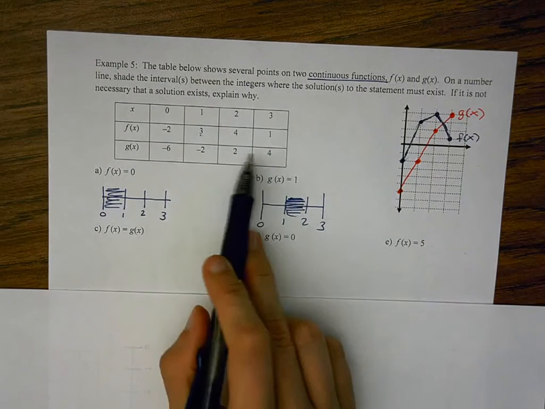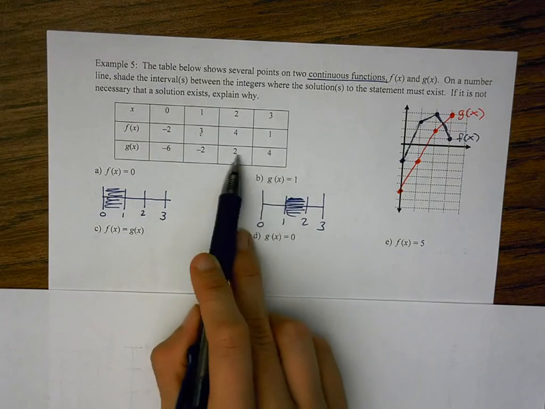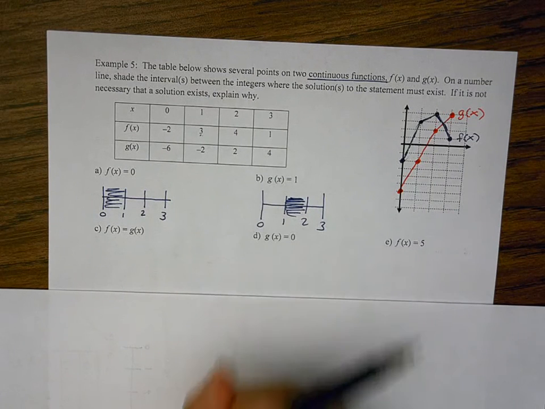What about this last one? Does g of x have to equal 1 here? No. I could go 2, 3, 4, and never hit 1.